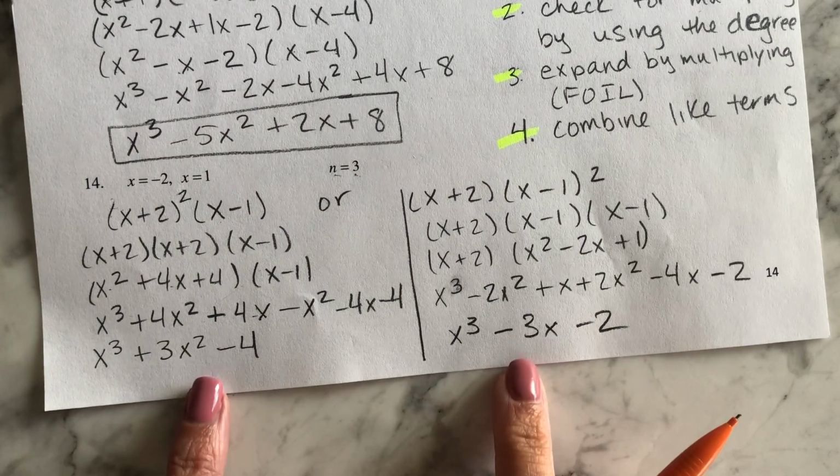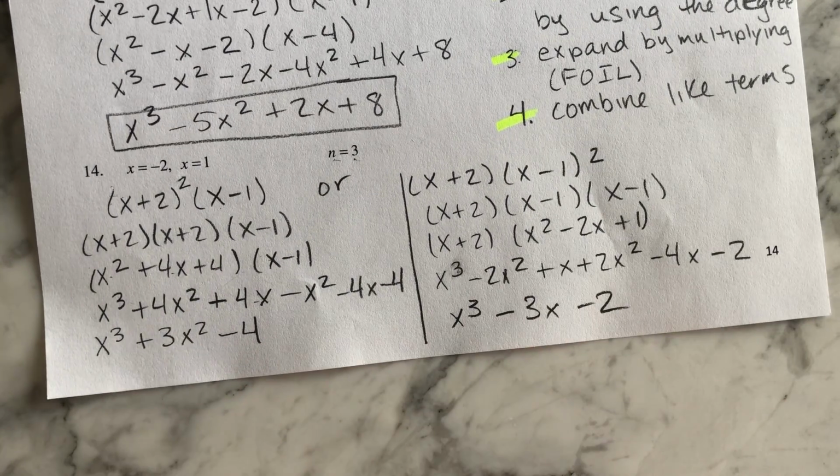Okay, so 2 possible answers there, depending on where you put that squared.